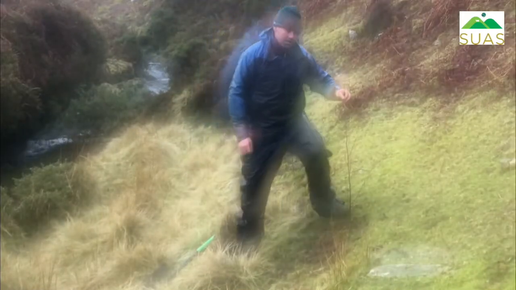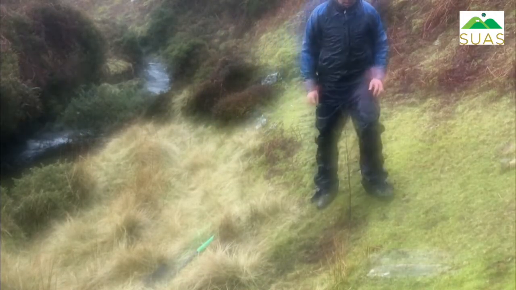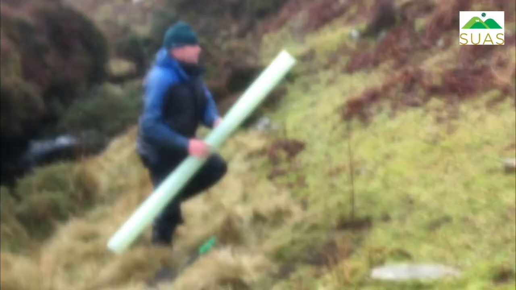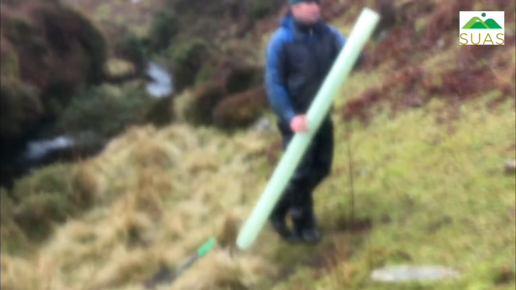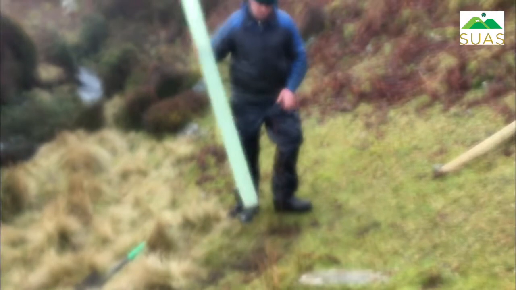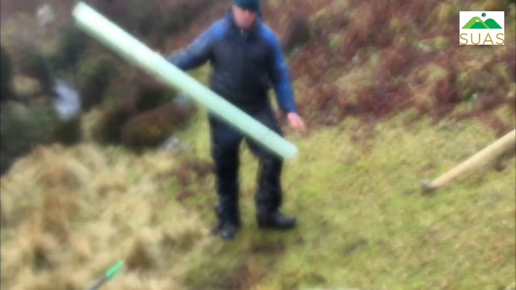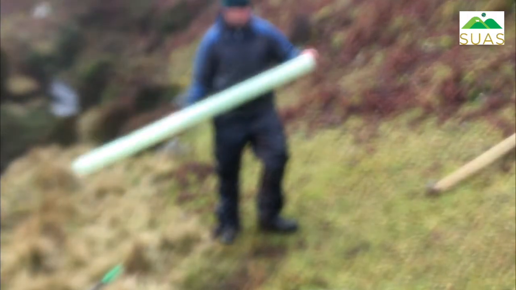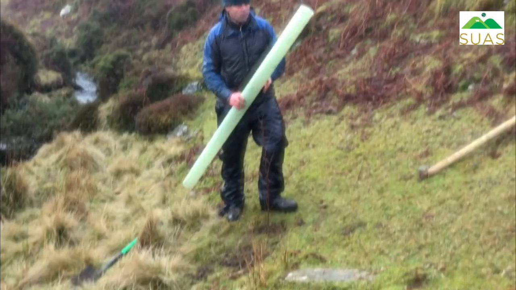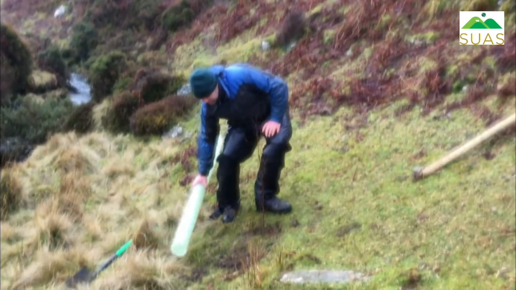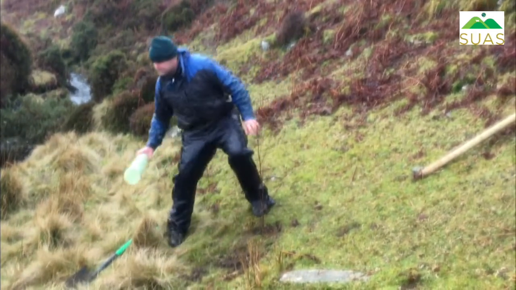Now, because of the deer pressure and the sheep grazing, we have to protect it with a tube. And the tube obviously has to be staked as well. The tree would be fine on its own without a stake, but the tube needs a stake to keep it up. So before we put the tube on, we'll drive the stake. Keep that down.